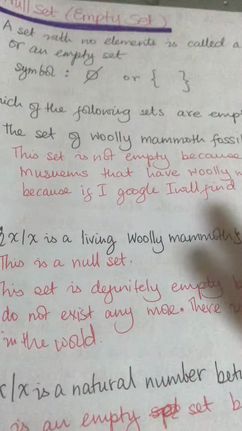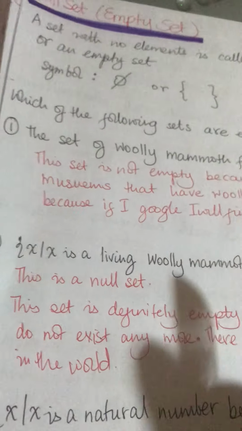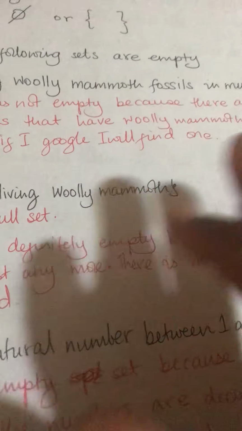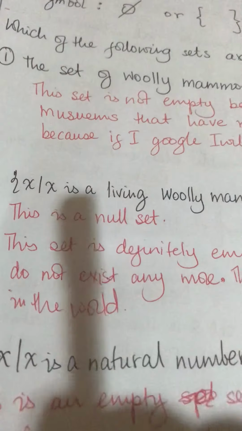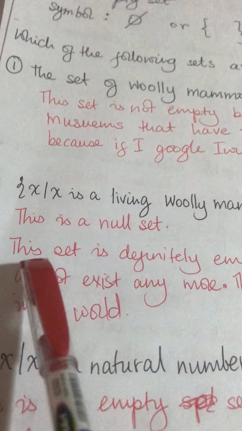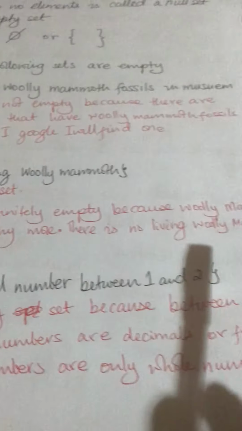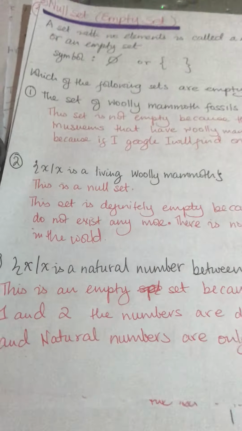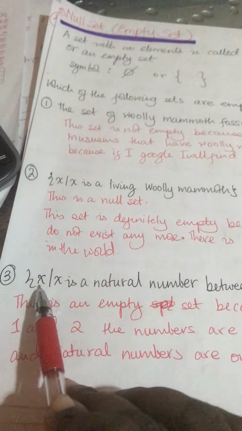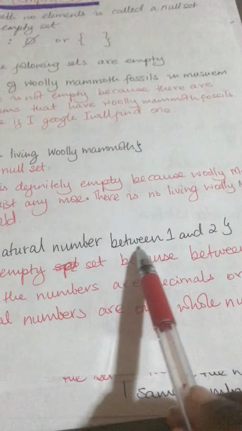There is no woolly mammoth that exists right now. All of them are dead. They are extinct. Yes? So I don't care where I go, I will never find a woolly mammoth living. So this is a null set. The set is definitely empty because woolly mammoths do not exist anymore. There is no living woolly mammoth in the world today. Okay? So this is another way of me writing a set builder notation.